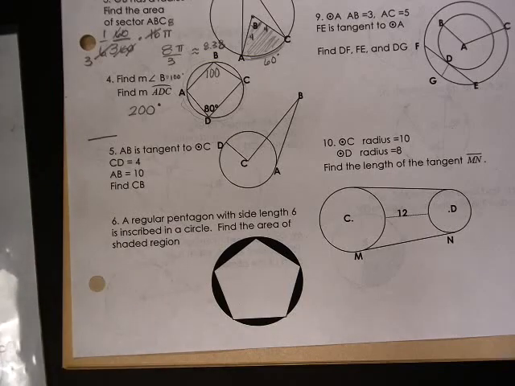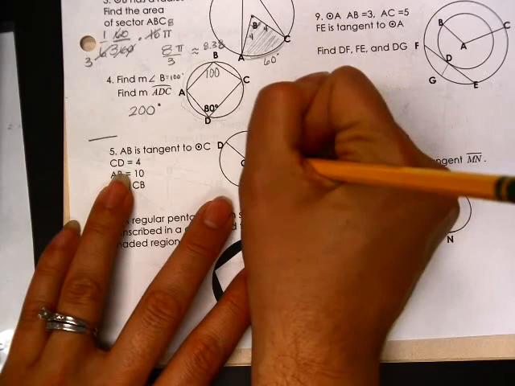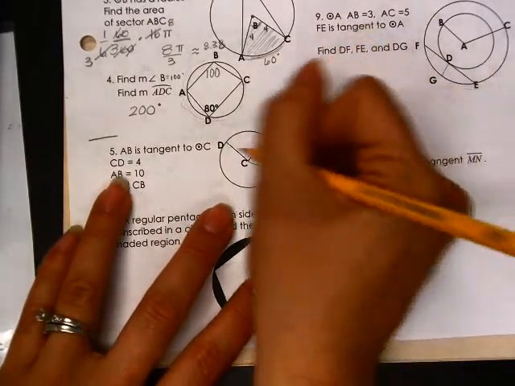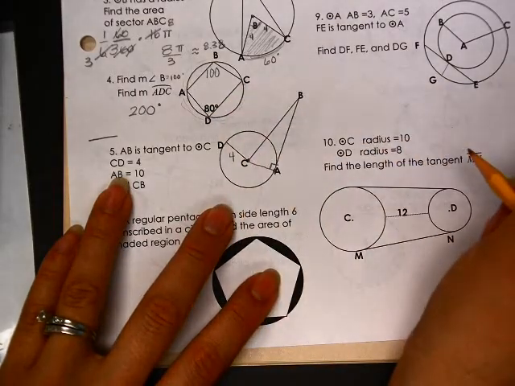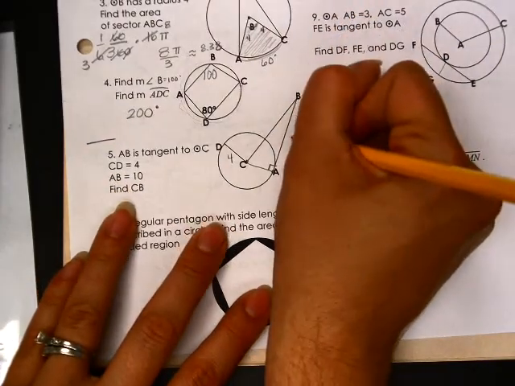All right, let's do a few of these guys here. We have tangent. Tangent, we know at the point of tangent C is perpendicular to the radius. We were told that CD was equal to 4. It does say that C is the center. That's what the circle C is telling us. It says that AB is equal to 10.